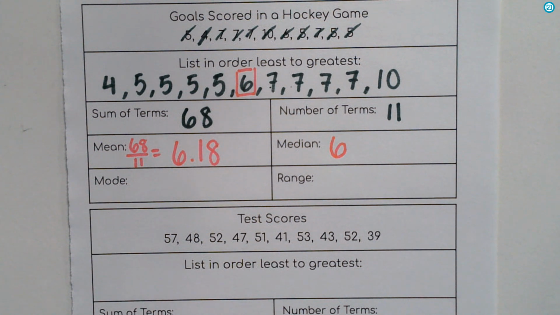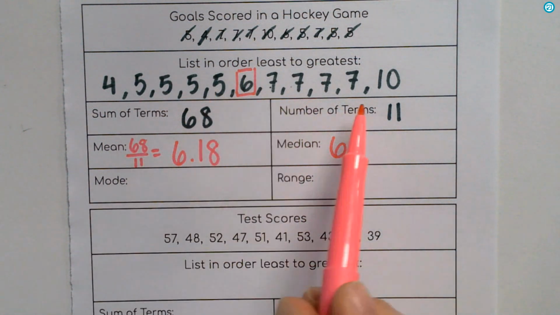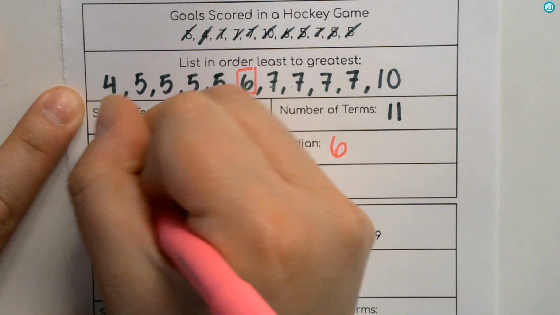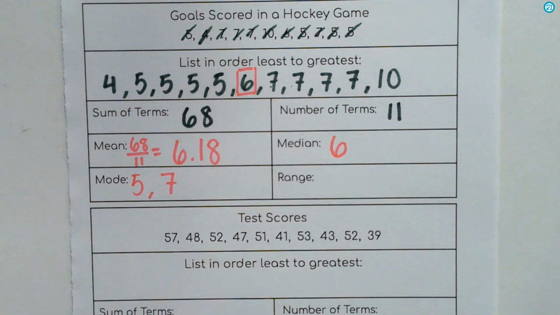Okay. Next up, we have mode. Mode is the number we see the most often. So I remember MO for mode is most often. Our mode is 5 and also 7. So we just put those both down. You put a comma between them because we have 2 that have tied for the most often.